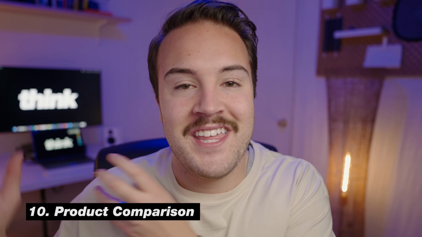Product comparison, this versus that. Which one is better and why? A lot of people are trying to decide between two brands, between two cameras, between two pairs of shoes, and they wanna know which one they should buy and why, and you should tell them which one's better.